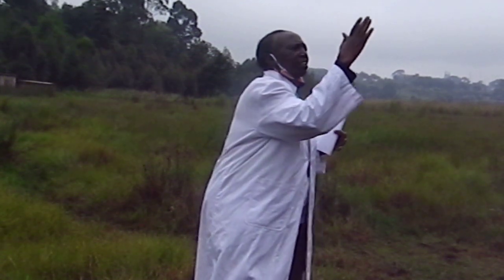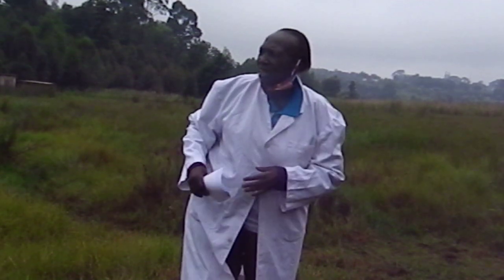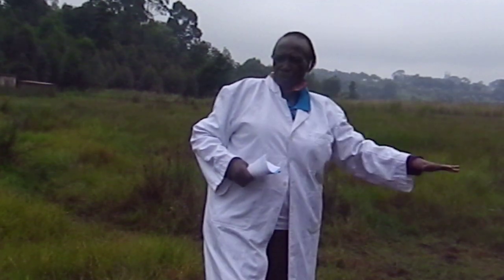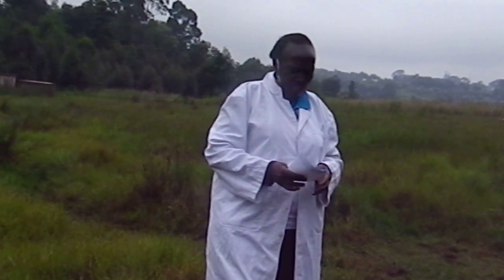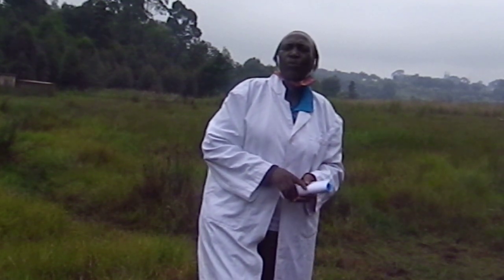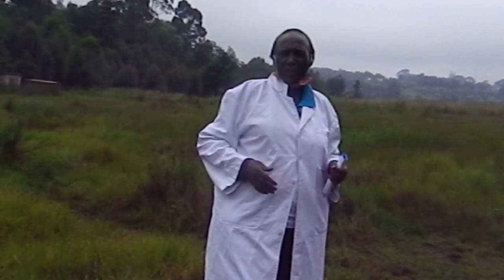Is it terrestrial land? Is it seagrass beds? Is it a swamp like this? This is a highland swamp. We also have lowland swamps. They all have different kinds of vegetation. So that is what we are beginning to do, to show you what is expected.